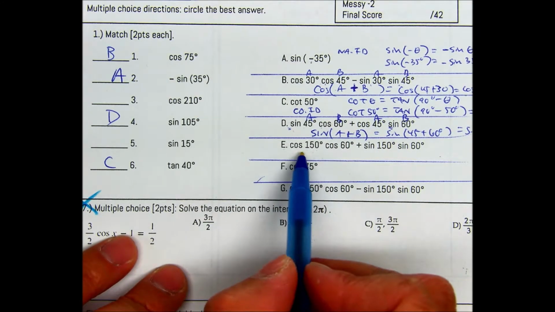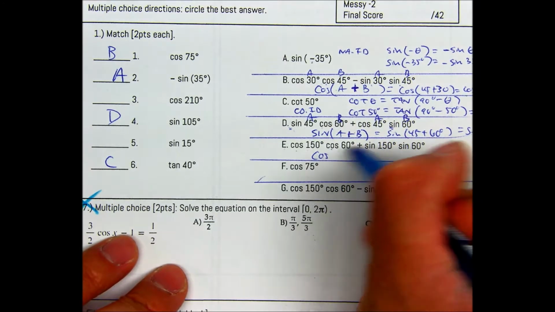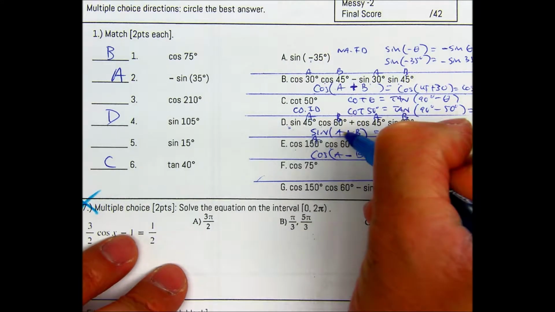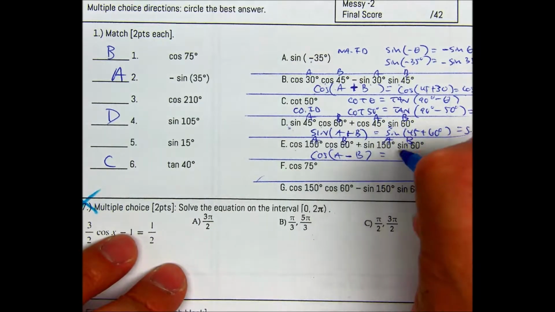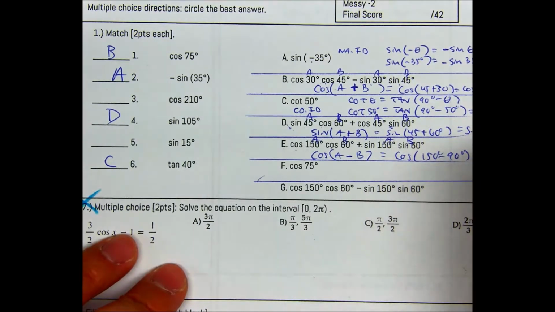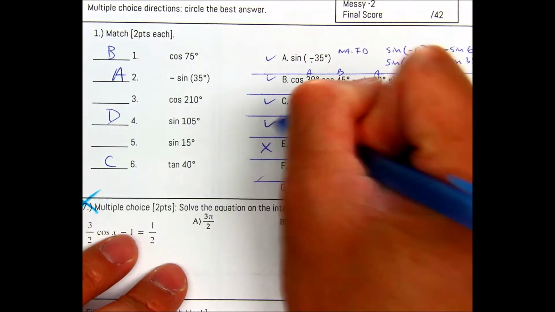E here I have cos, sine, sine. So this is the cosine identity. Remember, C means change, so this would be a minus, A minus B. This is your A, this is your B, this is your A, this is your B. And so I have 150 minus 90. And that would give you a cosine, no, 60. And that would give you a cosine of 90 degrees. But I noticed that cosine of 90 is not on here, so this one is not used. All these were used.